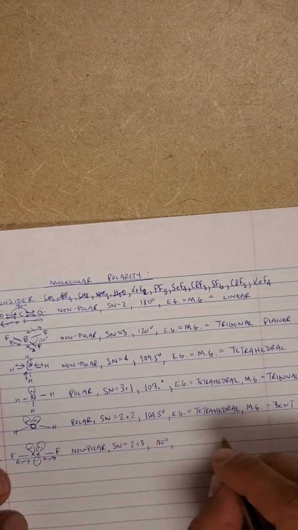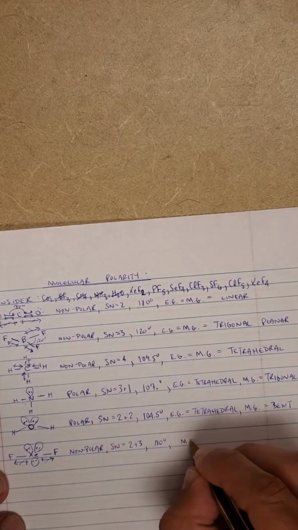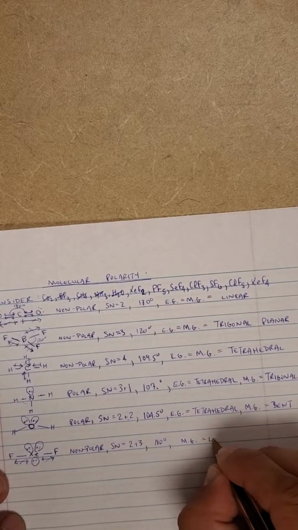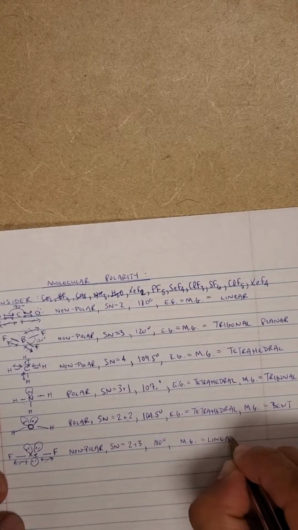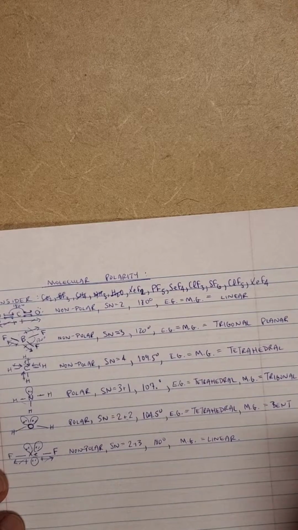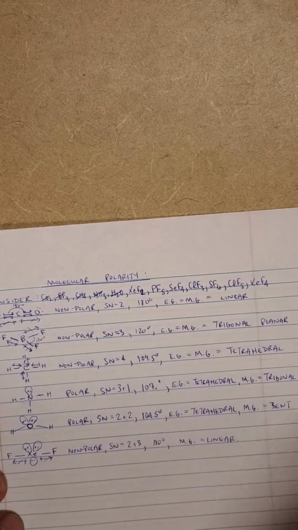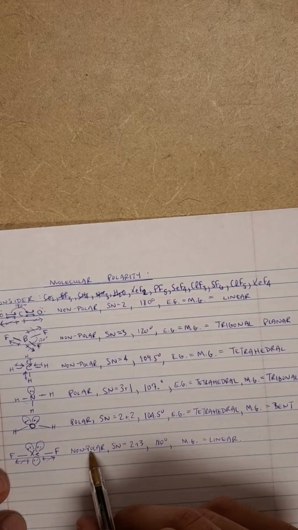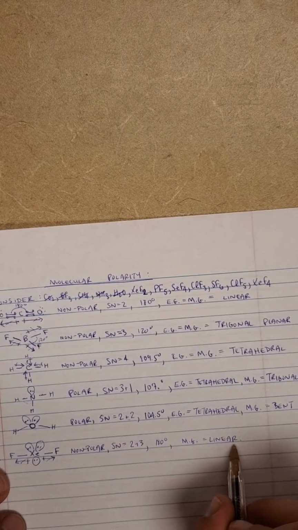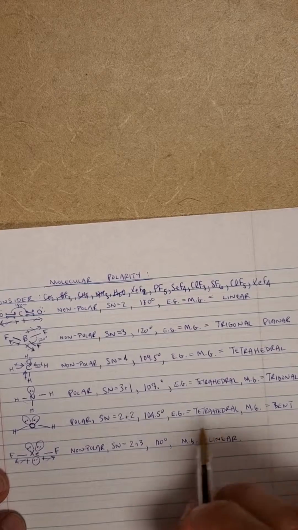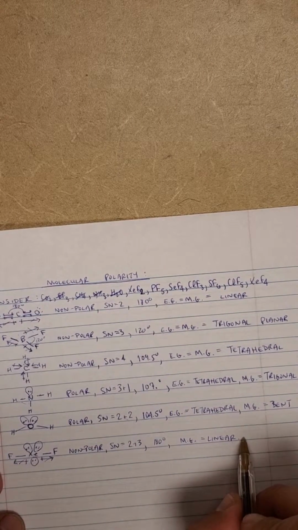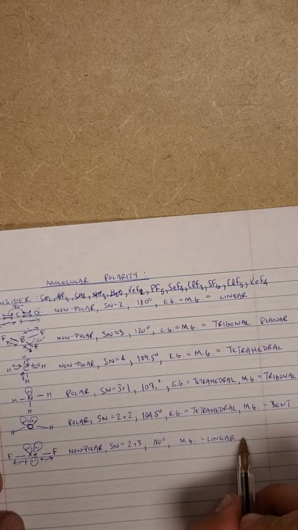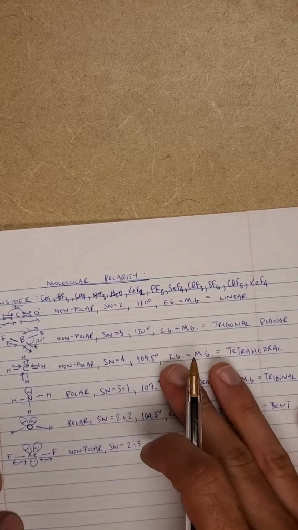Molecular geometry is going to be linear. And the electron geometry of this will be trigonal bipyramidal.